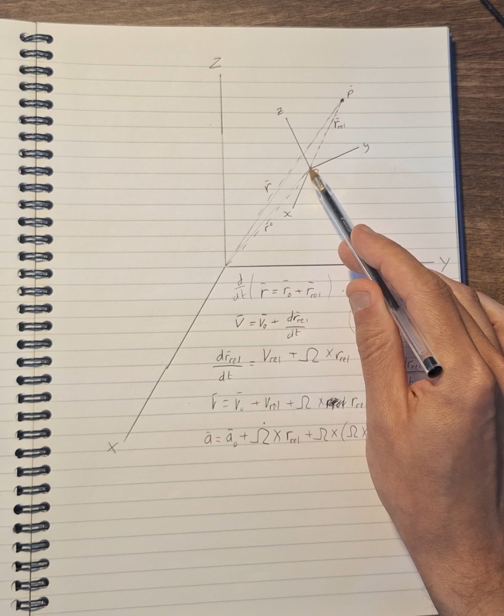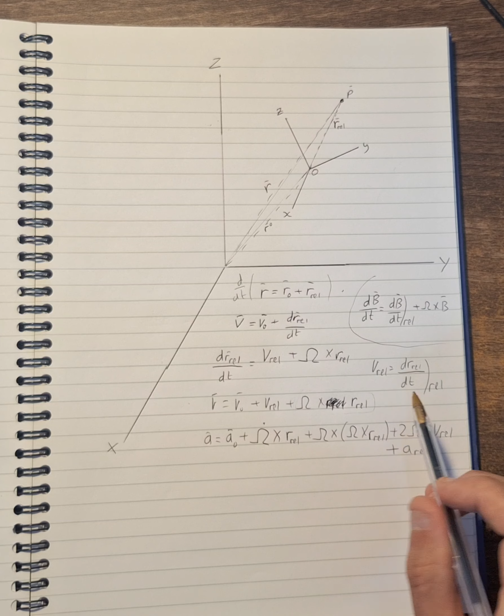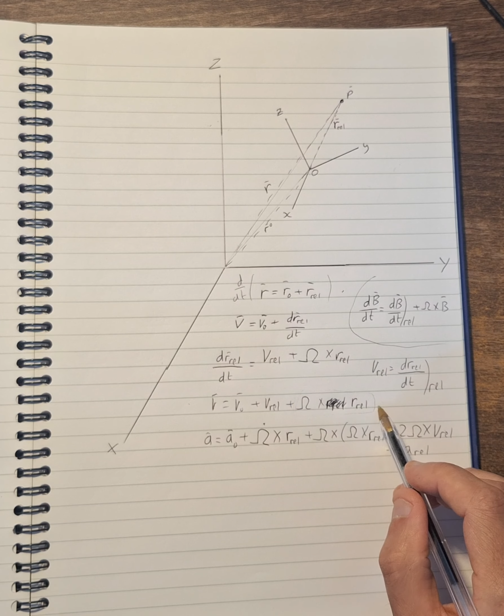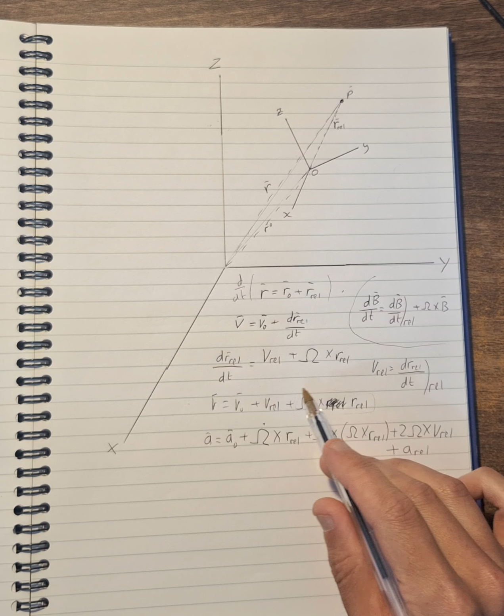So as you move away from the origin, the speed from your angular rotation is increasing. And this is the formula for angular velocity when you want velocity out of it: V equals omega R, omega being the angular velocity.